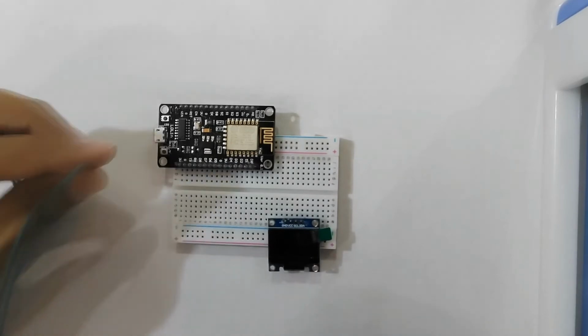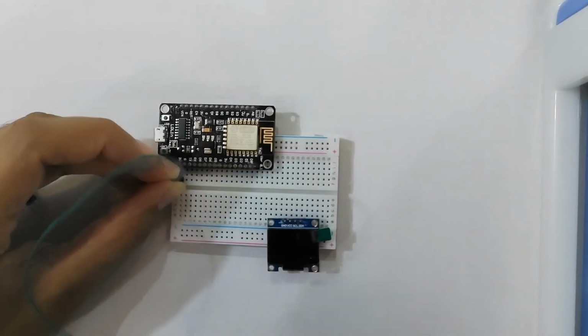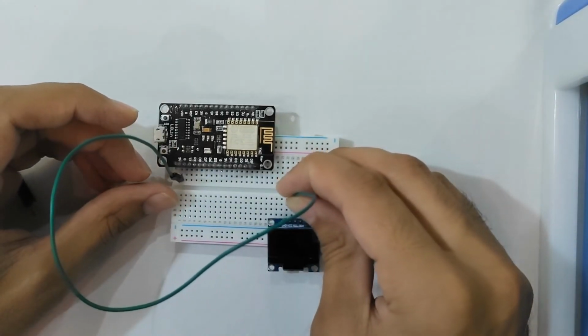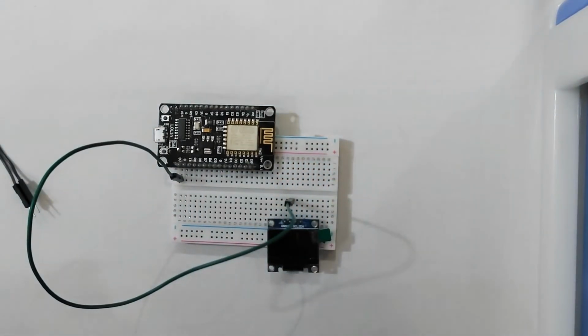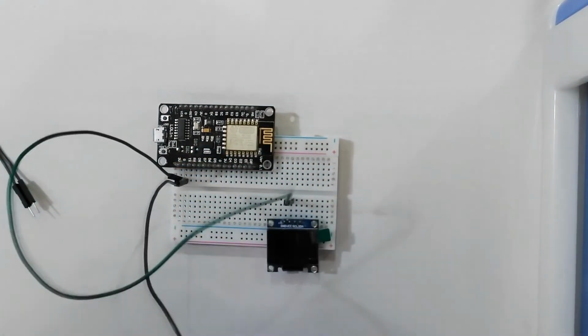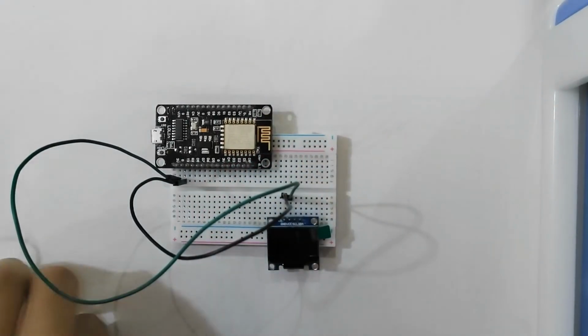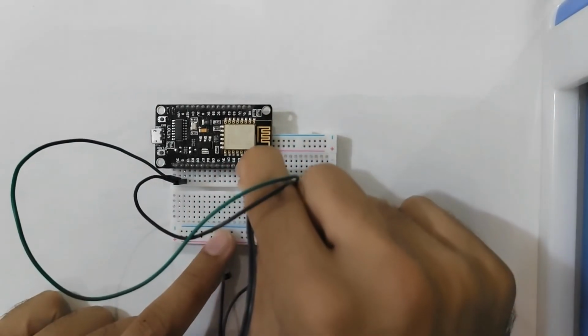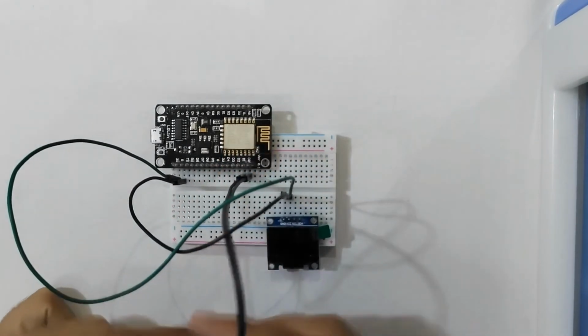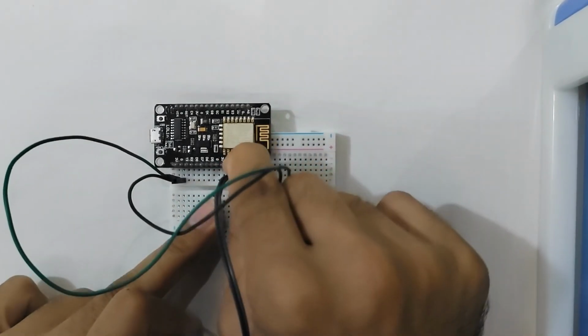Connect VCC of display to 3.3 volt pin of NodeMCU and ground to NodeMCU ground. Connect SDA of display to pin D1 of NodeMCU. Connect SCL of display to pin D2 of NodeMCU.